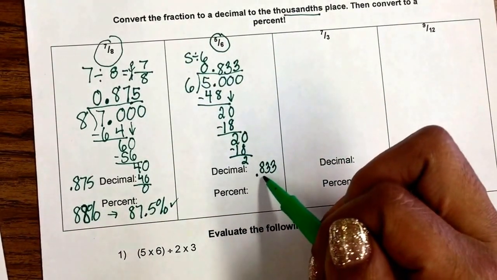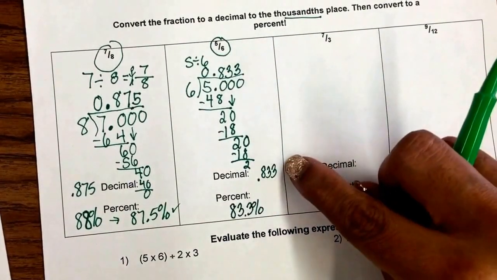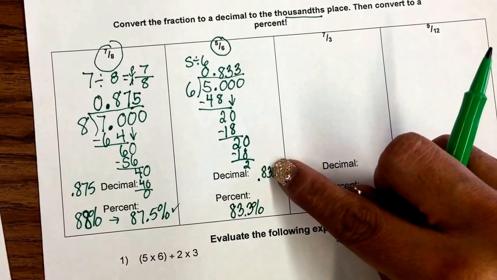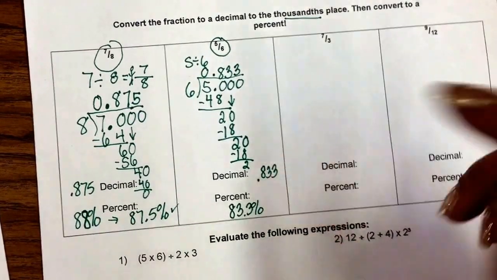You could just move your decimal 2 times and do 83.3%, or you can round to the nearest hundredths place. So, is this closer to 83 or 84? Well, there's a 3 in the hundredths place. I'm going to round down to 83%.